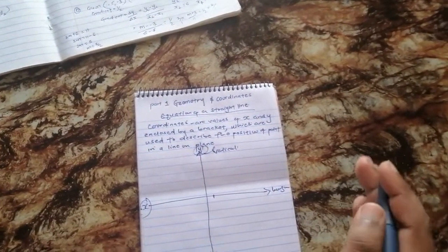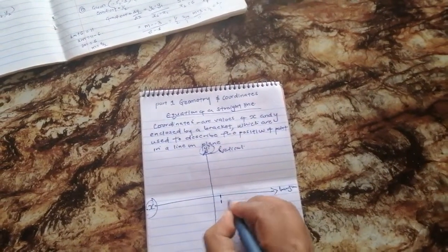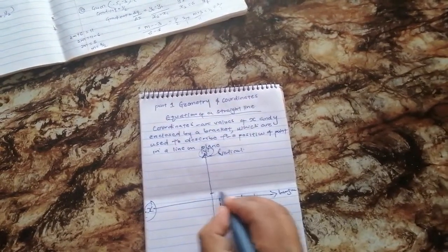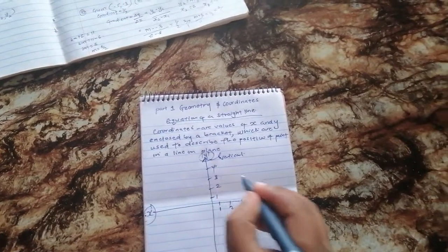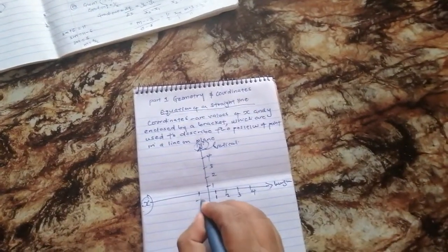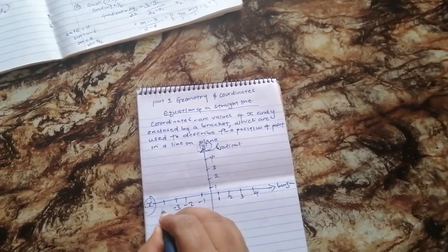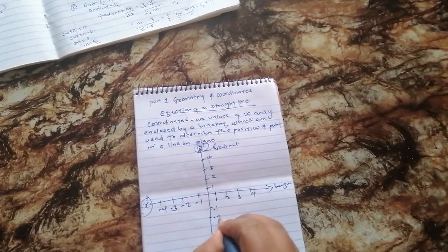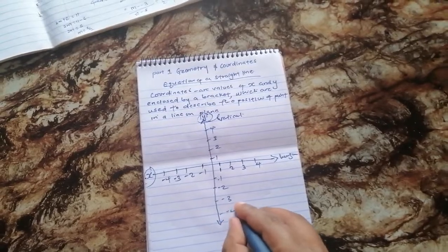The right hand side should be positive 1, 2, 3, 4, 5, and so on. Up here is also positive 1, 2, 3, and 4. Then this side is always negative: negative 1, negative 2, negative 3, negative 4. Down here is also negative 1, negative 2, negative 3, and negative 4. This is our plane.